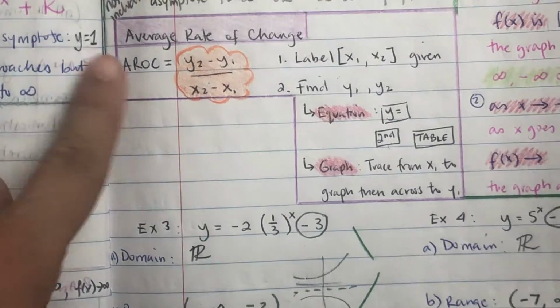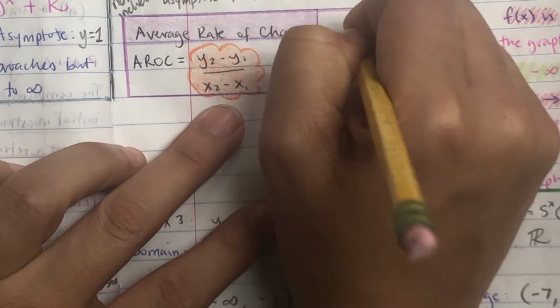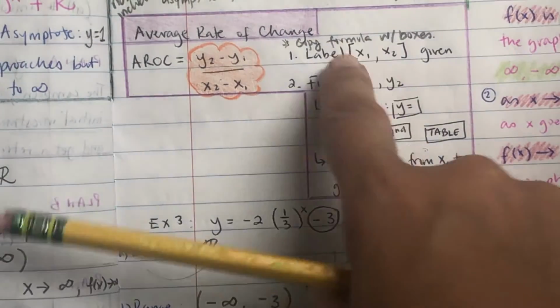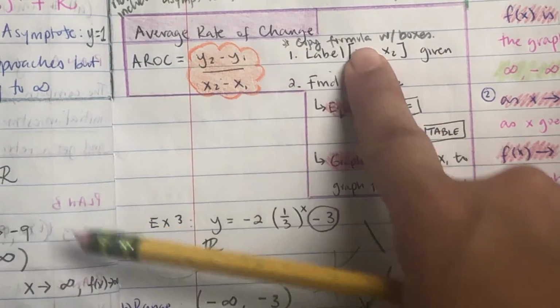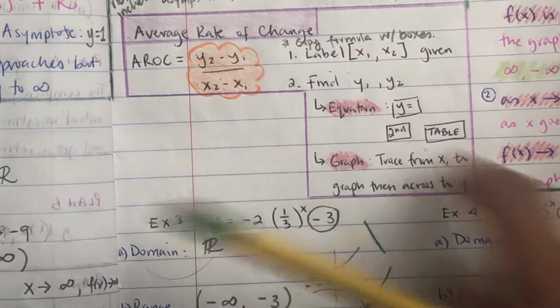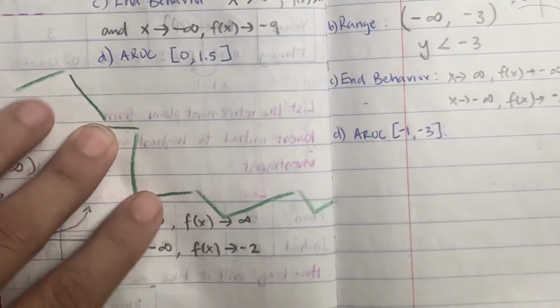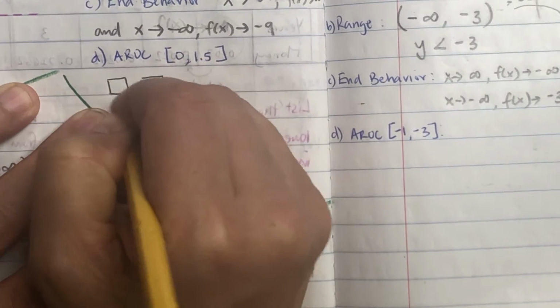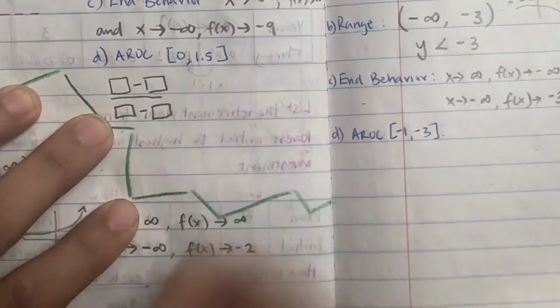Change. The first step is to copy this with boxes. Okay, so now I am requiring that I see this. I'm going to come around and make sure that I see you've copied it with boxes. Very first step is copy this down with boxes. So it's going to be box minus box over box minus box.